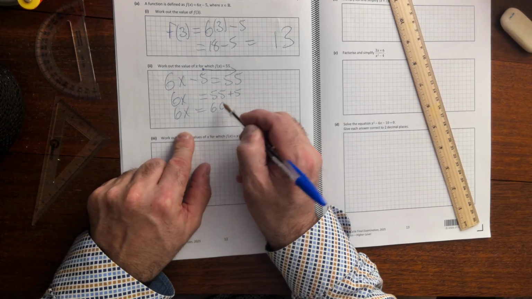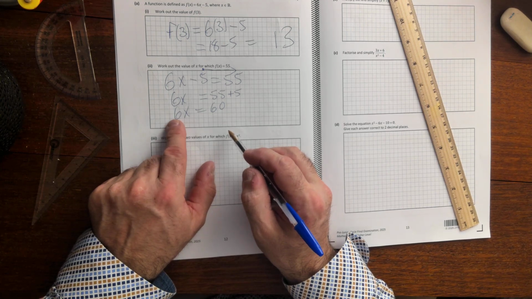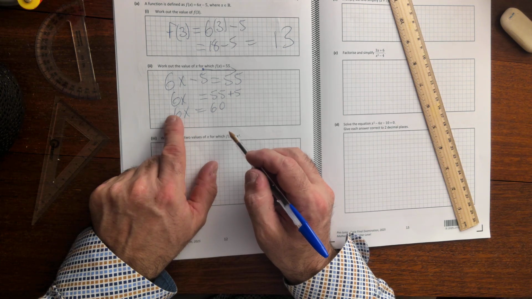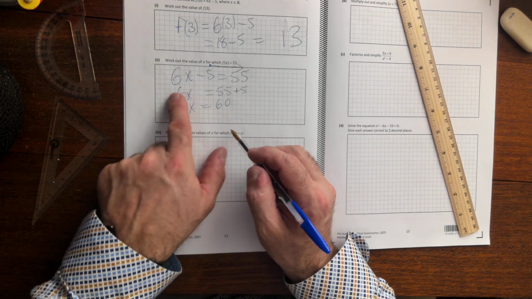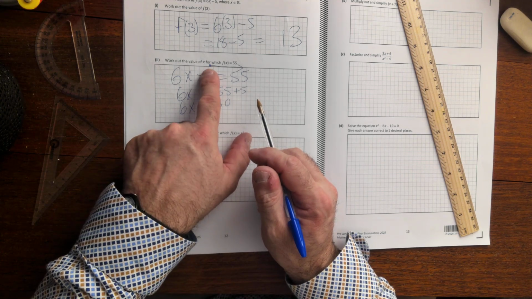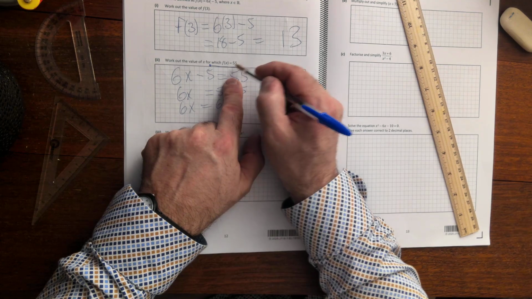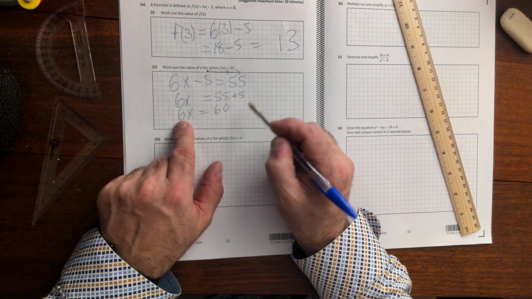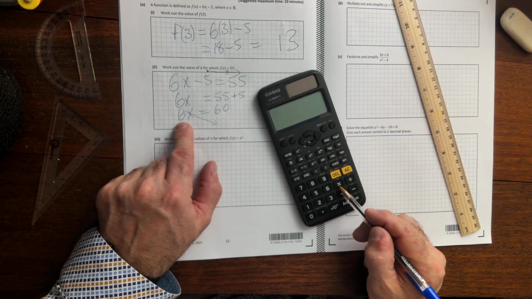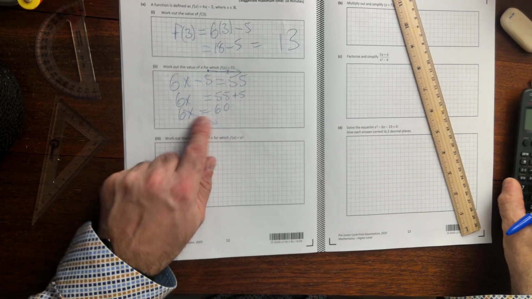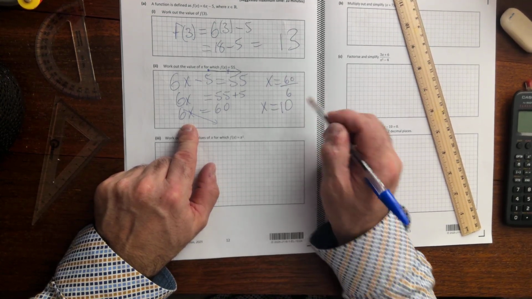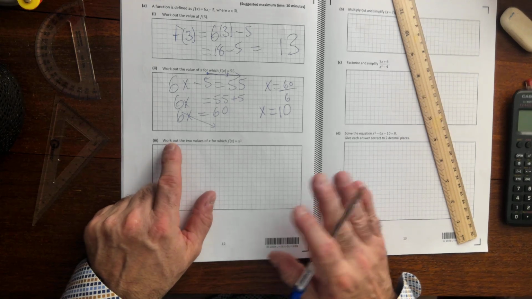6x equals 60. Now we're honing in: we need x on its own, so we need to get rid of the 6 factor. Notice I said we need to get rid of the 6 factor. Before, we needed to get rid of the minus 5 term. When you get rid of a term, you transpose straight across and change sign. But here we're getting rid of a factor, so we divide down. You can put it in your calculator and say, yes, multiply is what's happening, so the opposite is divide. Divide down, you get x equals 60 over 6, x equals 10. Now we're done.